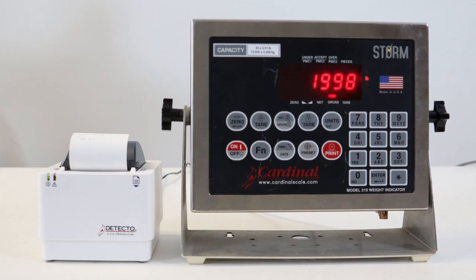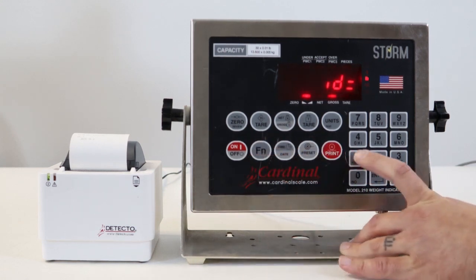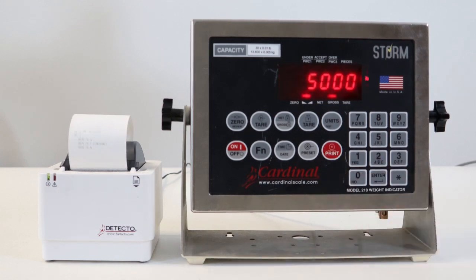We're going to put more weight on the scale. In this case, we're going to add more weight. So this time it's 5,000 pounds. And the process to use that ID is the same. So we press function, 1, and print. Notice the display said pass 2, which is a good sign. It was looking for the second time for that ID to be used, and that's what we saw.